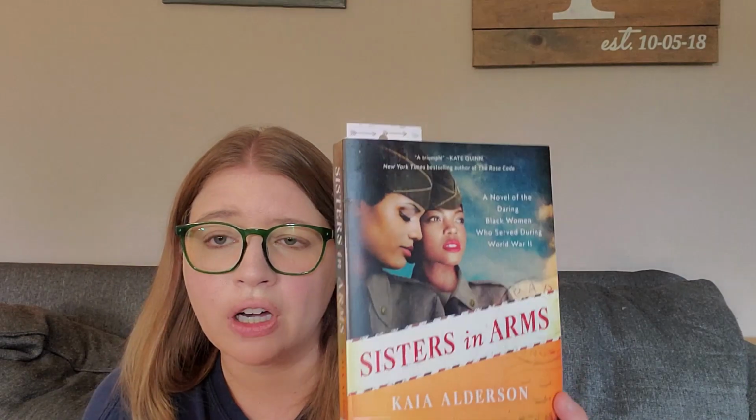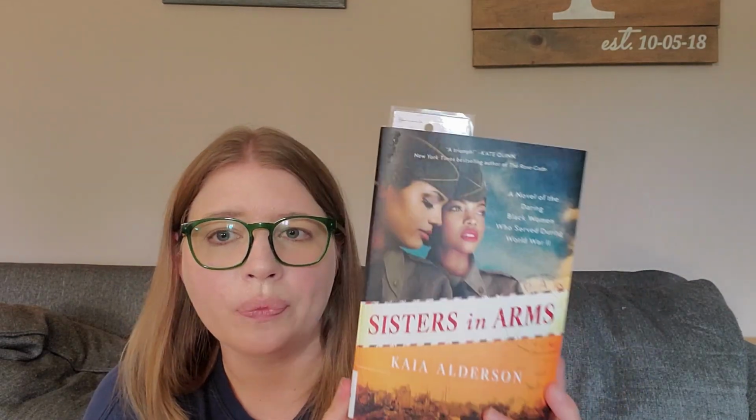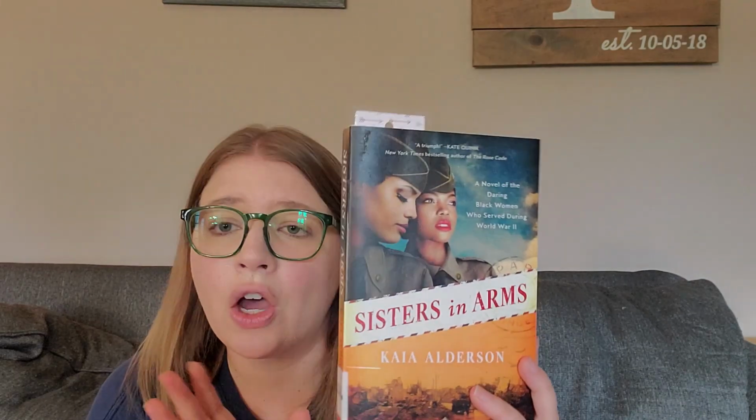Then I have a historical fiction, The General's Women by Susan Wittig Albert. It tells the story of two women, Kay Summersby and Mamie Eisenhower, in love with the same man, General Dwight Eisenhower. So that'll be interesting. And then last but certainly not least, this is the book that I'm currently reading, Sisters in Arms by Kaia Alderson. This is another historical fiction following the first Black women who served in the Army during World War II. So we'll see how this goes.